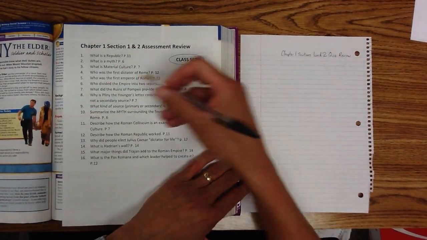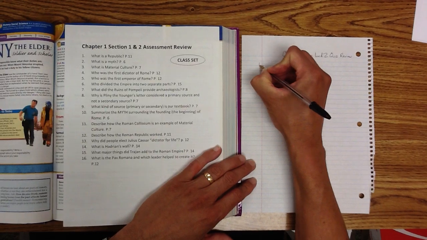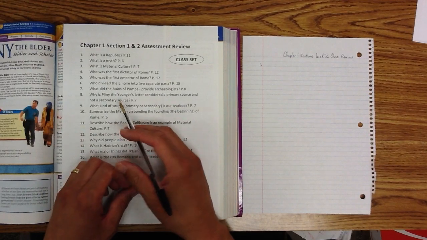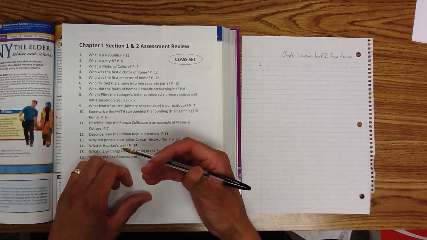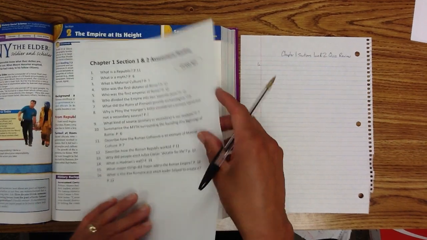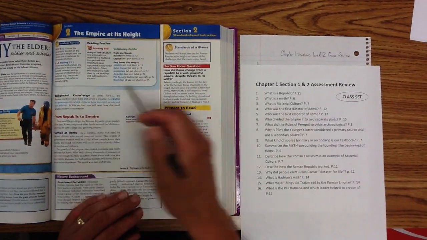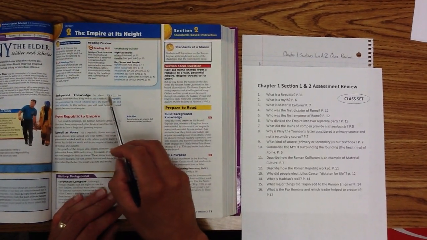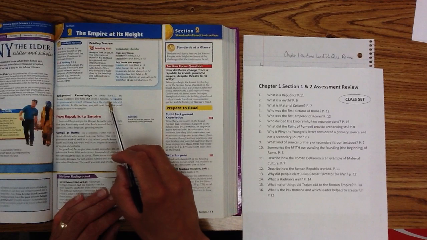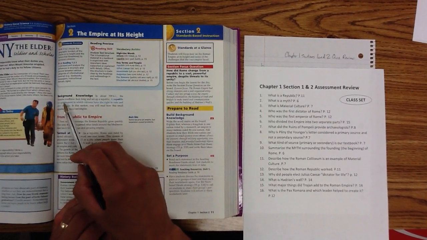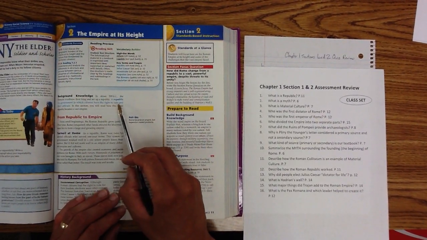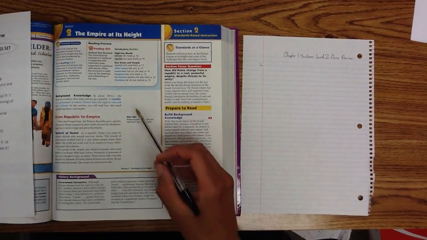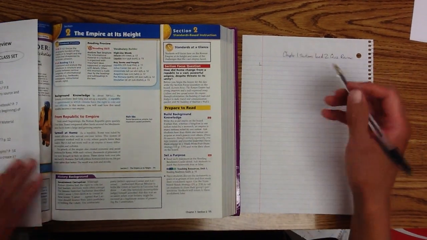So first thing I'm going to do, I notice I have 16 here, so I'm going to start with number 1, and it says, what is a republic? What I need to make sure that I do is that I echo the question into my answer. So when I look for this answer, it says page 11, and I start on page 11. Oh, background knowledge. In about 509 BC, the Romans overthrew their king and set up a republic. A republic is a government in which citizens have the right to vote and elect officials. So in order for me to echo, I need to make sure I include this word, republic, into my answer.